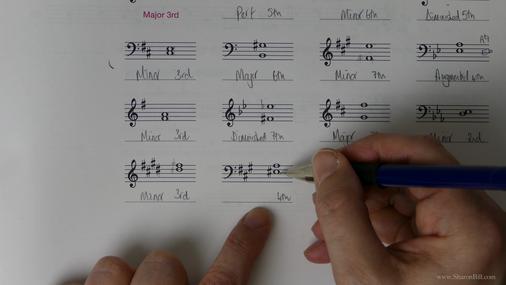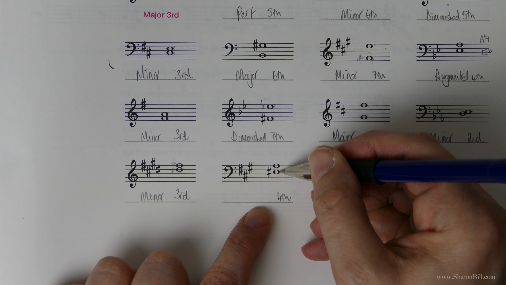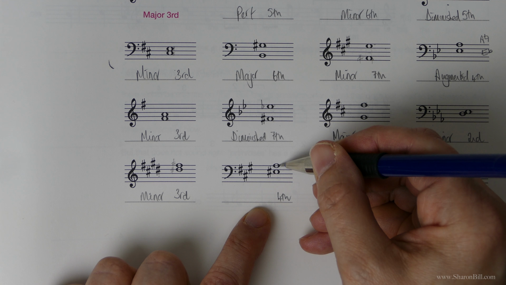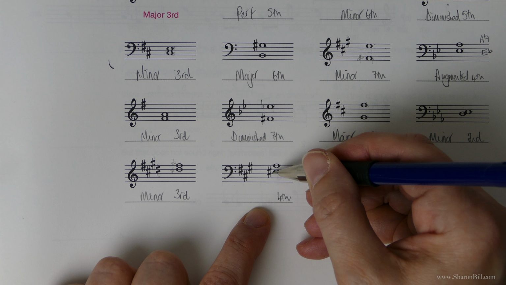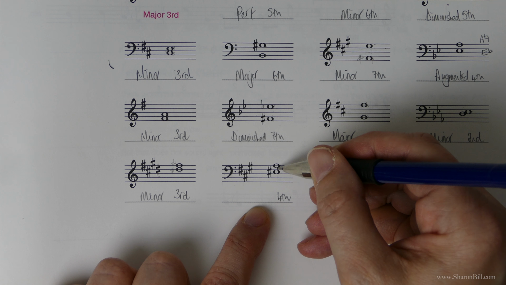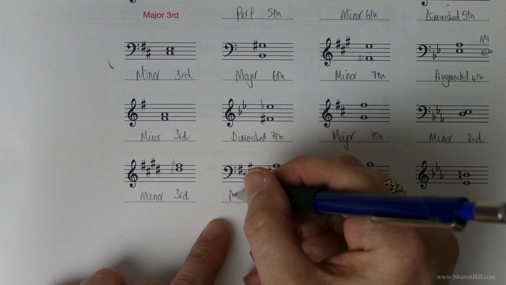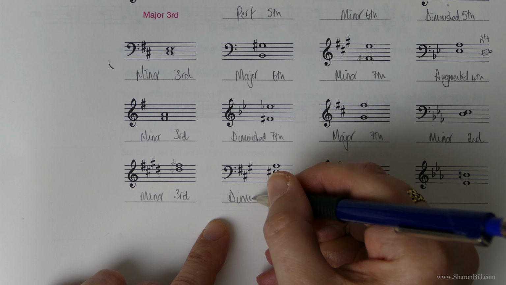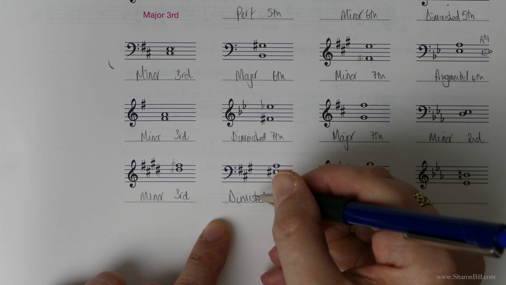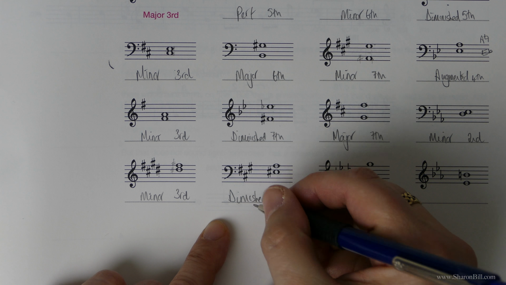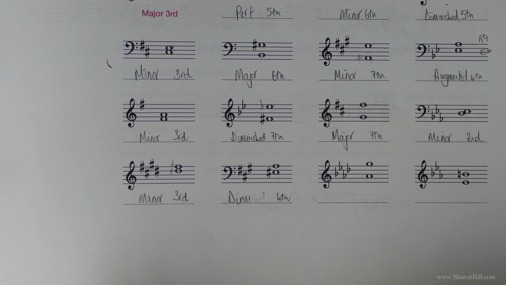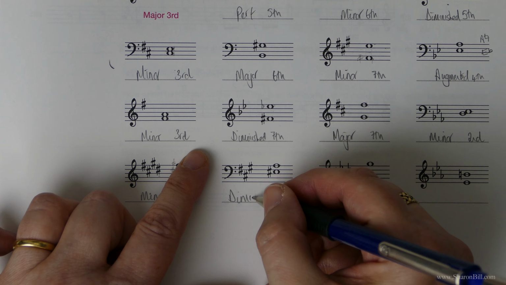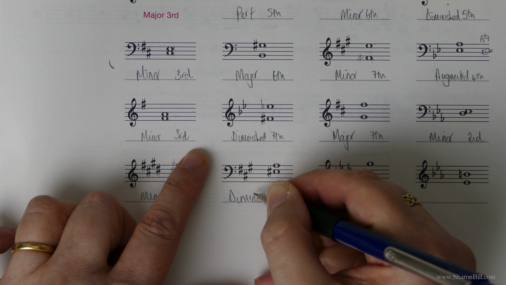So let's think now. E natural to A would be perfect. But then because we've raised the lower note, we've made the interval smaller, and so a perfect interval made smaller goes straight to diminished. Remember, there's no major or minor. It's perfect to diminished. Oh, except I can't write there. Just to rub that out. Too busy chatting. There we go.